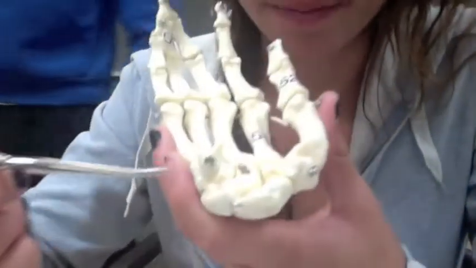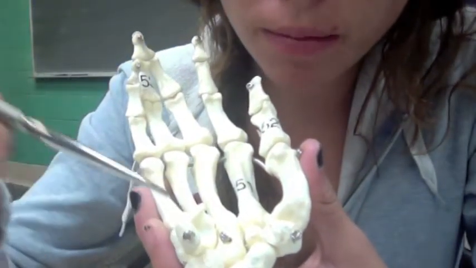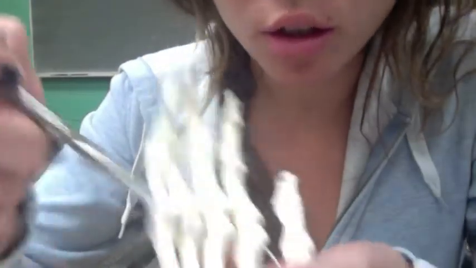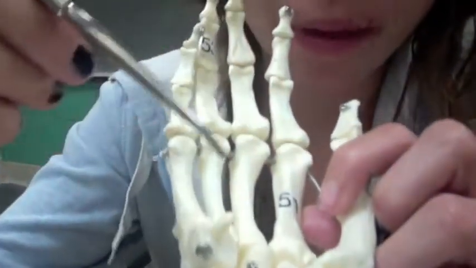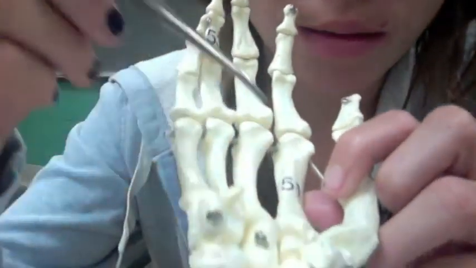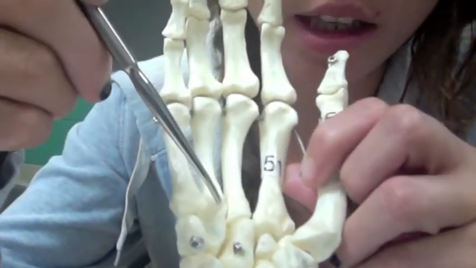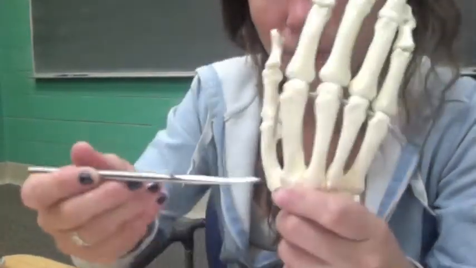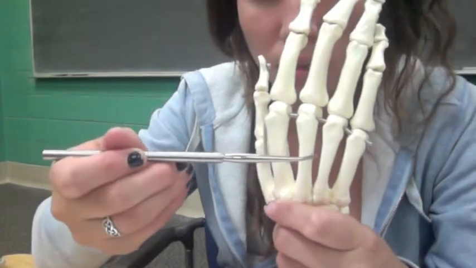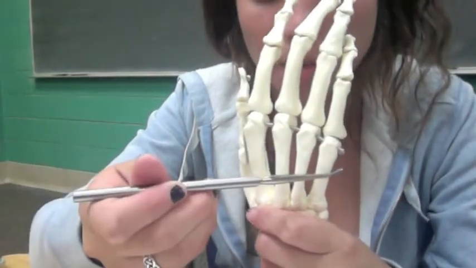This is the hand. This is the scaphoid bone, the lunate, the triquetral, the pisiform, the trapezium, the trapezoid, the capitate, and the hamate. This is metacarpal number 1, metacarpal number 2, metacarpal number 3, metacarpal number 4, and metacarpal number 5.